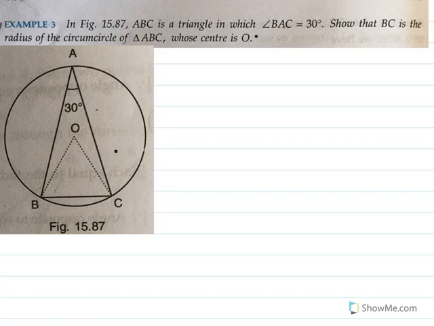Triangle ABC is a triangle in which angle BAC is 30 degrees. Show that BC is the radius of the circle of triangle ABC. So we have to show basically that BC is equal to the radius. In other words, we need to show BC equal to radius, where the radii are OB and OC.